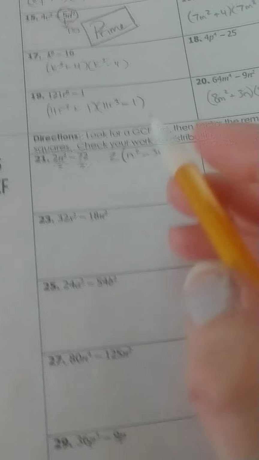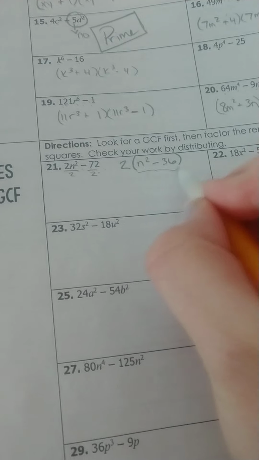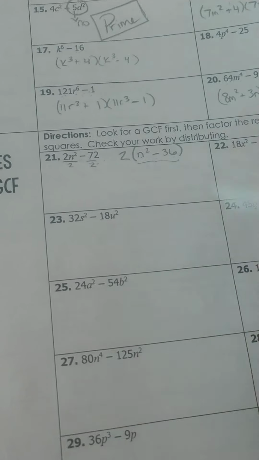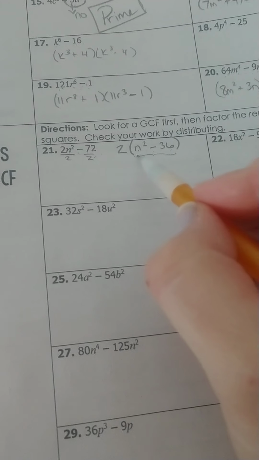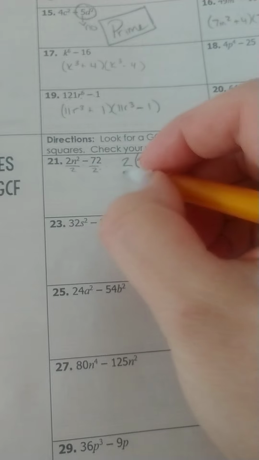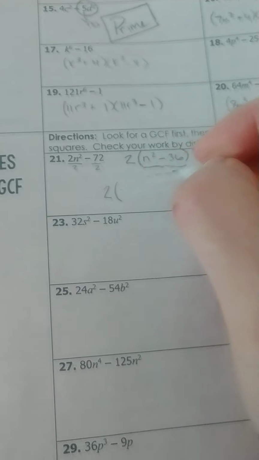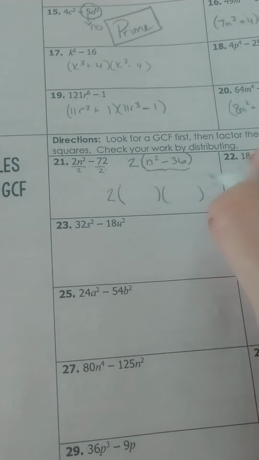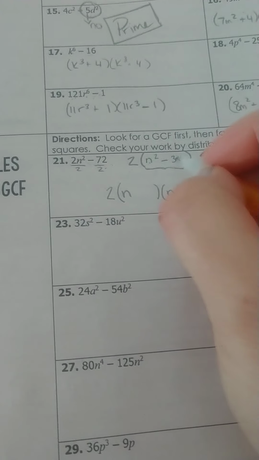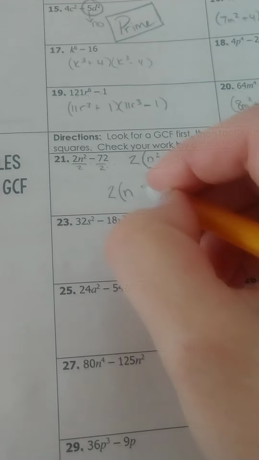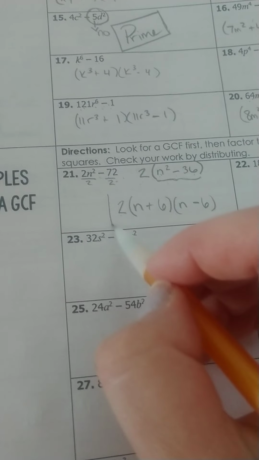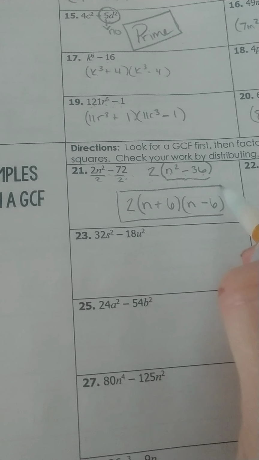Now I look at what's in my parentheses. Perfect square. Perfect square. That's a subtraction sign. So inside the parentheses is a difference of squares. But my greatest common factor still has to go out front. So I'm going to have 2 and then 2 sets of parentheses. N squared splits into n and n. 36 splits into 6 and 6. We're going to have a plus 6 and a minus 6. Putting that 2 out front is crucial because that's part of this expression.